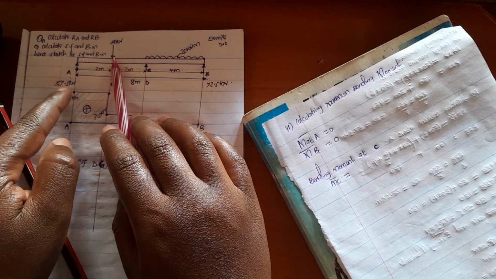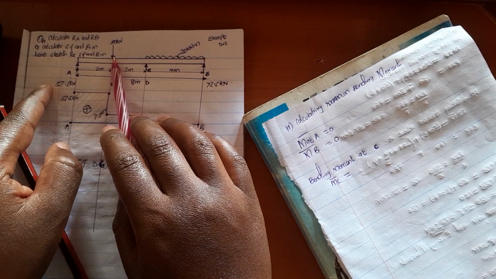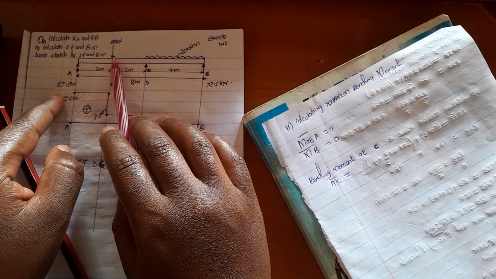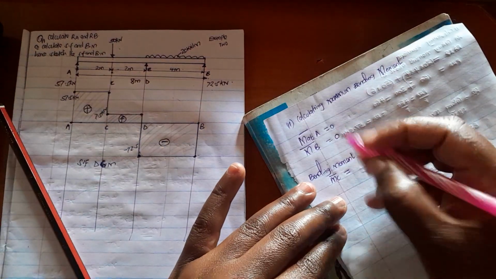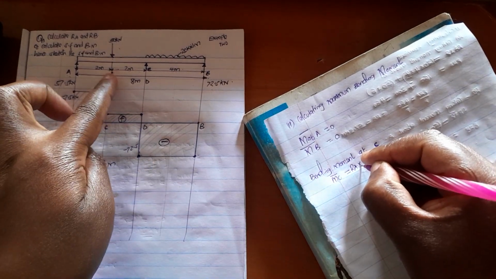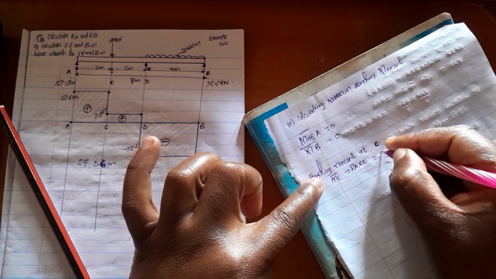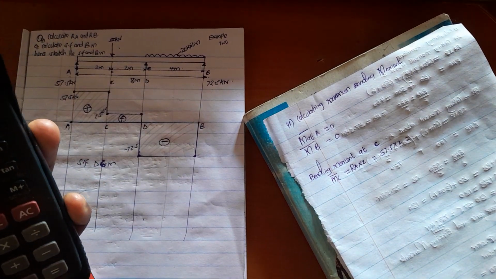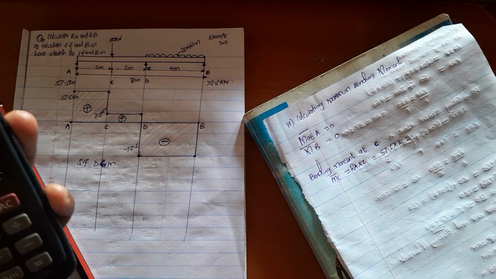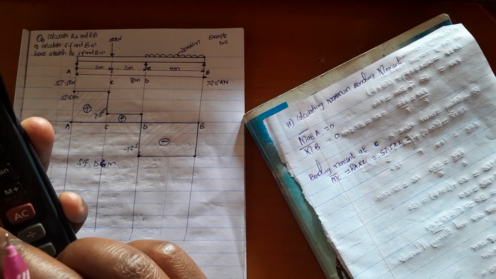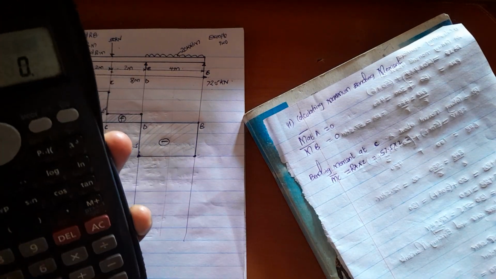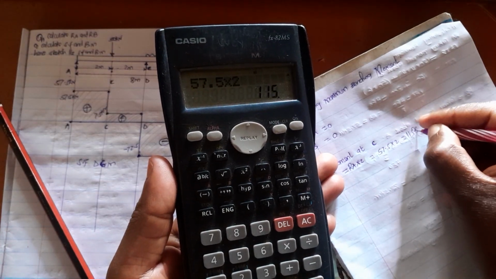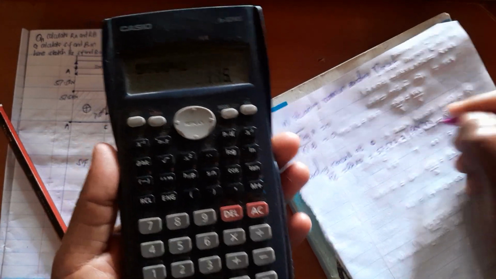So we take this side, which is carrying the less load, and the load we have here is an upward load, which is reaction A. So we have reaction A times the distance, because this is our reference point, which is 2, and we know our reaction A is 57.5, times 2. 57.5 multiplied by 2 gives 115 kilonewton meter, because it's a moment.